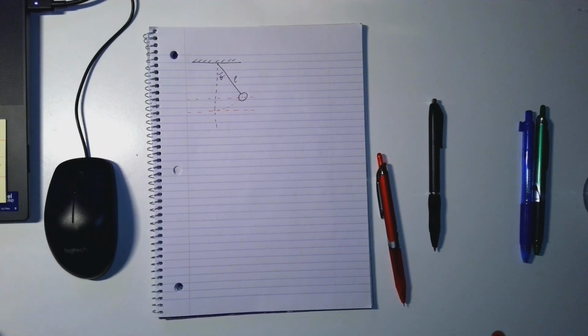Alright, any idea on how we should approach this problem? Do we need to convert to, you just said, a tangential velocity? Do we need to do that? What kind of motion are we analyzing in this case?